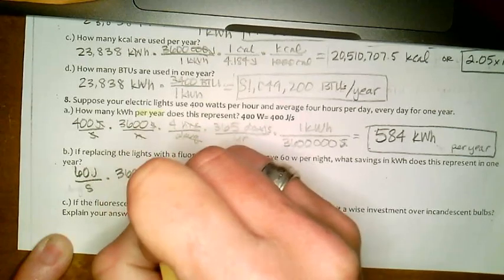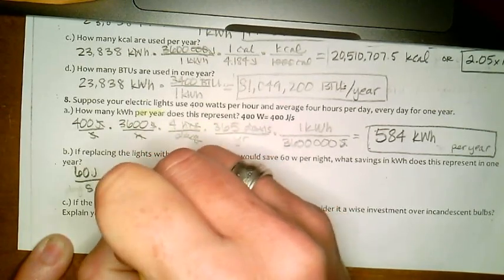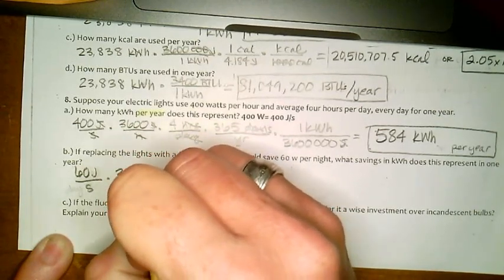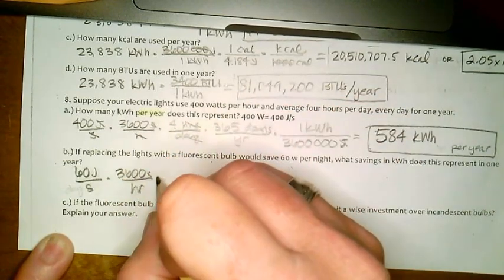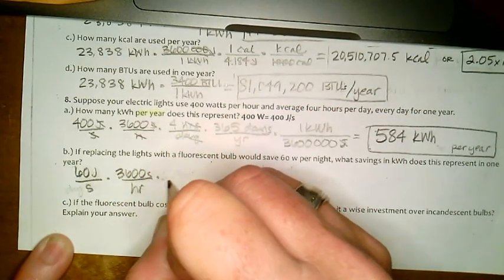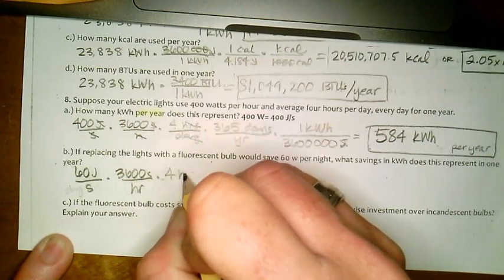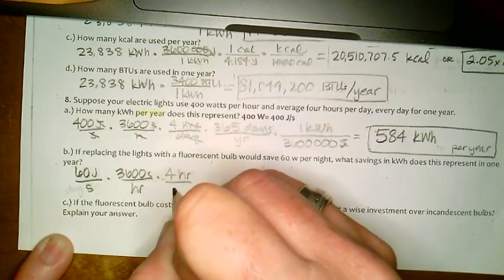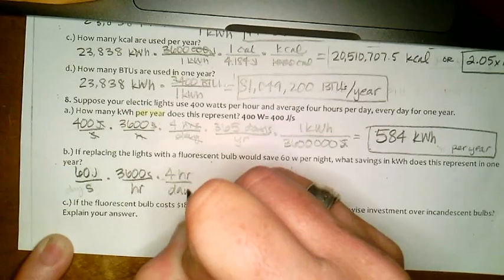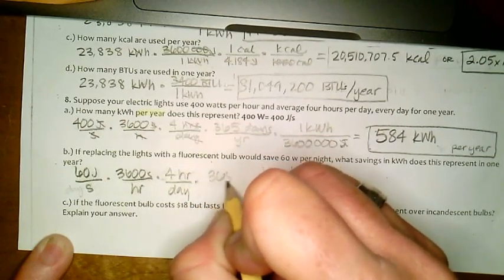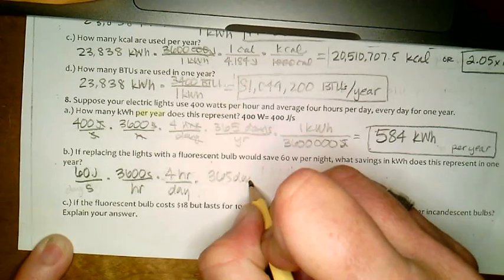And we know that gives us that there's 3,600 seconds per hour. And then that the day that was being talked about here was 4 hours. And that we're looking at 365 days in a year.